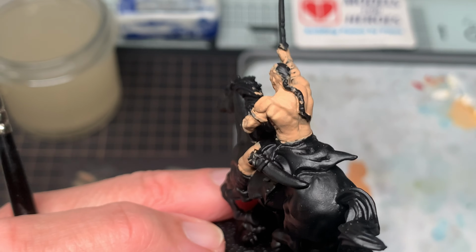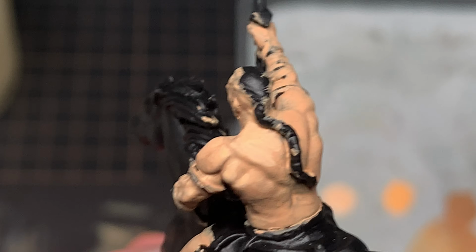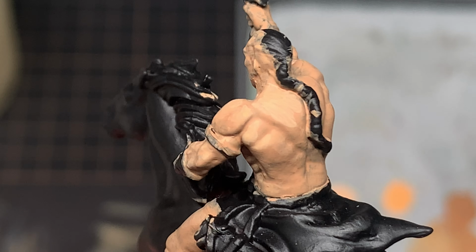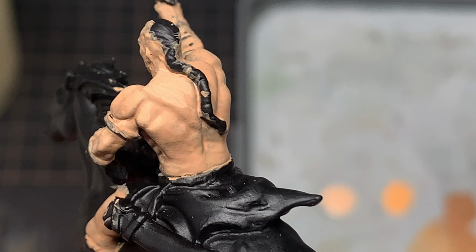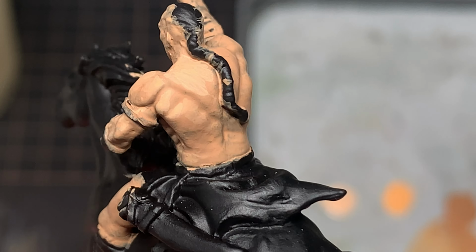Sometimes you can end up with a highlight which is maybe too intense, too bright, too thickly applied, and you want to tone it down a little bit. You want to reduce the intensity of it.